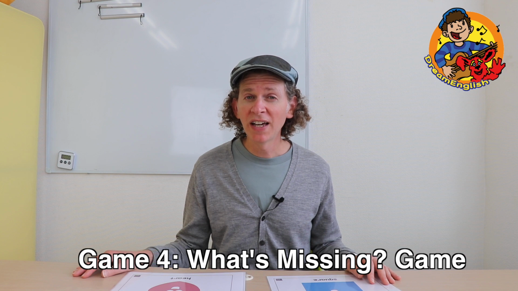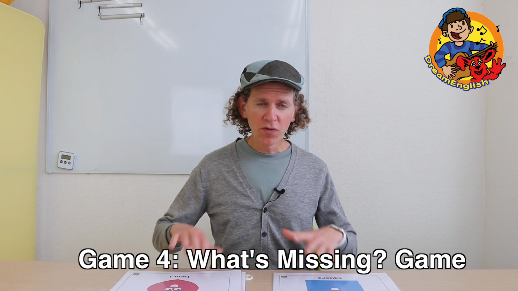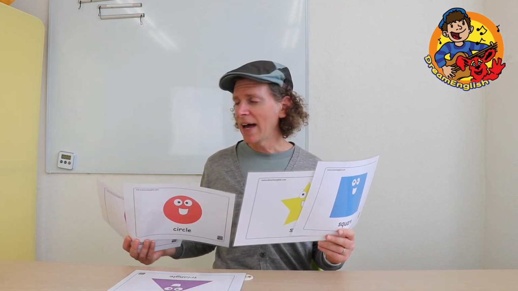Another game I really like is called the What's Missing game. Especially this works really well with large classes of 20, 30, 40 students. If you have many students, you can ask for volunteers and get maybe 4 students to come up front. And you give each student a flashcard. So one is holding the heart, one is holding the circle, one student's holding the star, and one student's holding the square, okay?